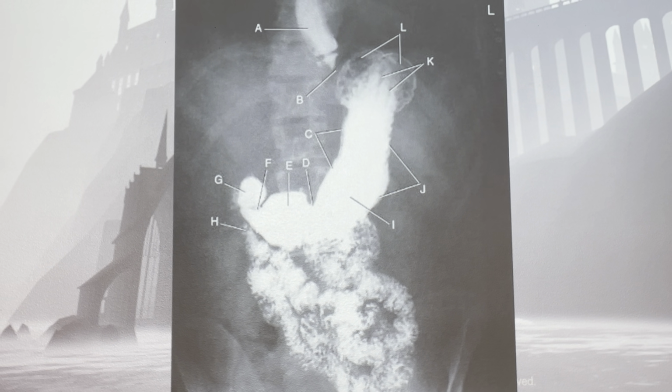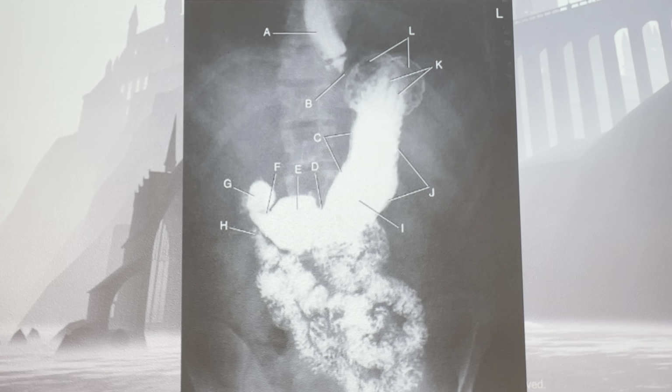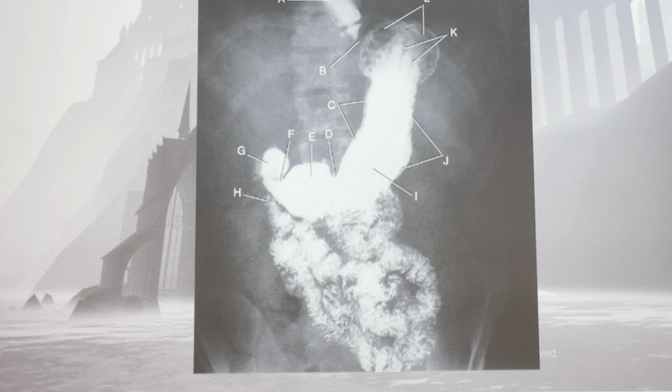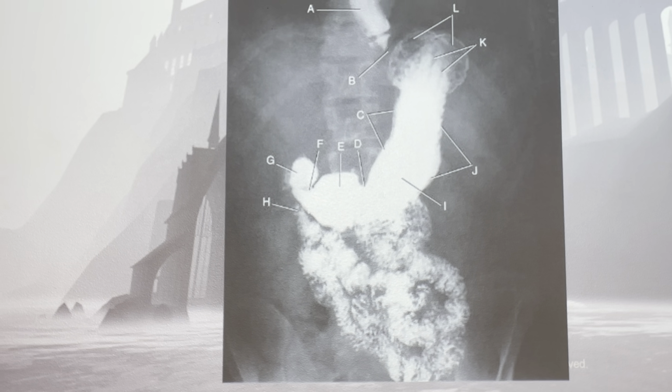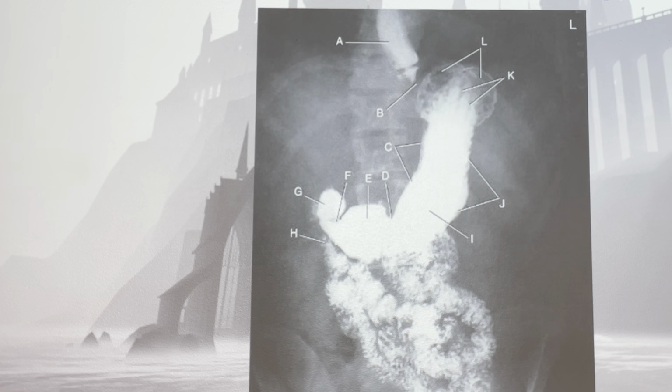Duodenal bulb. Letter H specifically, the superior portion. No, that's not the superior. Duodenal bulb's the same as superior portion. It's the descending portion, the second portion of the duodenum. Very good. I, the body.